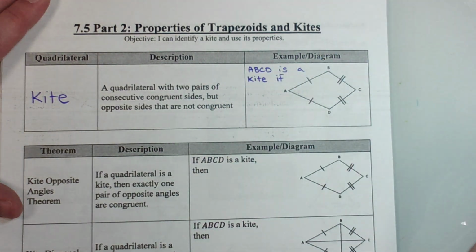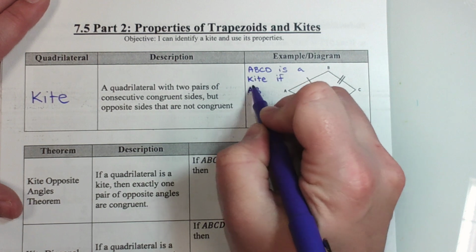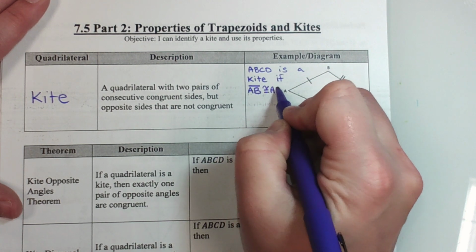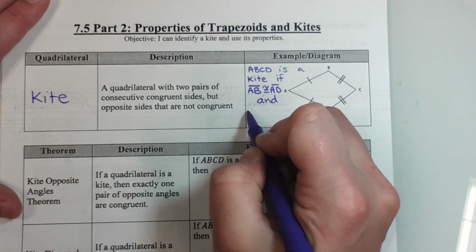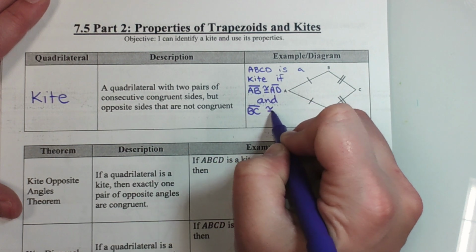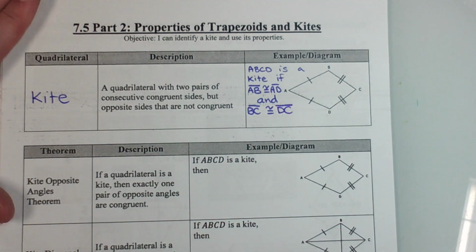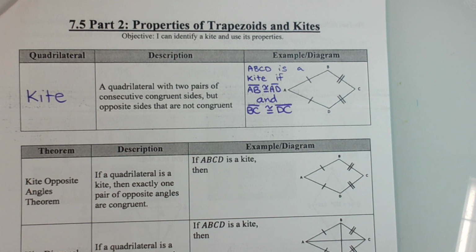If AB is congruent to AD and BC is congruent to DC. Now, if it has two pairs of congruent sides next to one another, that means it is not a parallelogram, meaning we cannot use any of the parallelogram properties for kites.